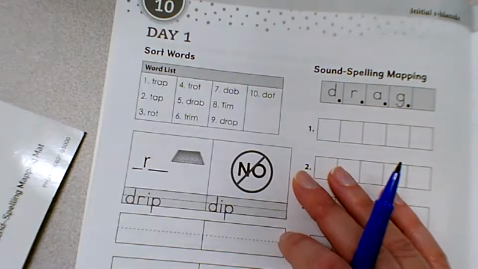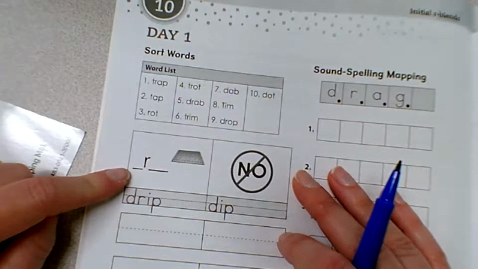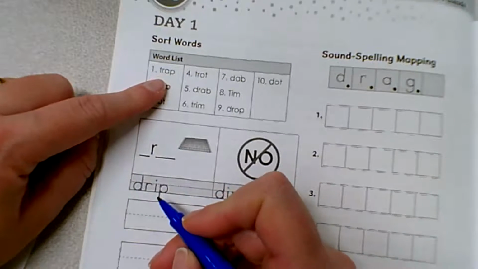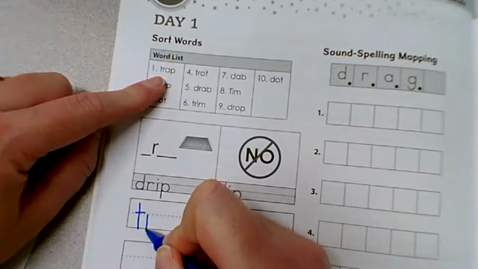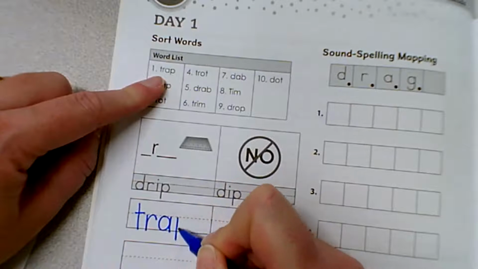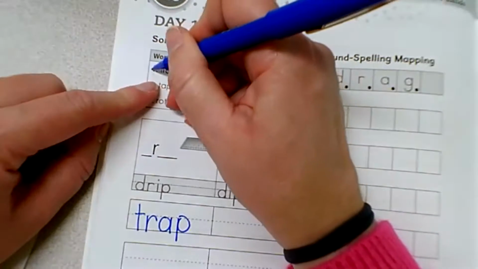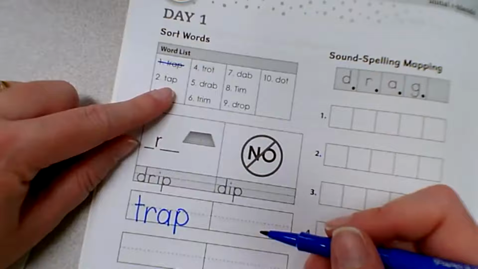So we are going to write this word trap under the initial R blend column. I say the sounds of each letter as I write. T, R, A, trap. When I'm finished, I cross out the word and I go to number 2.